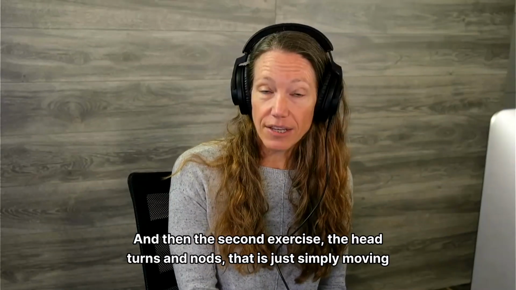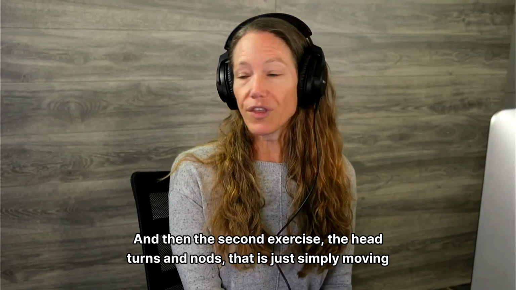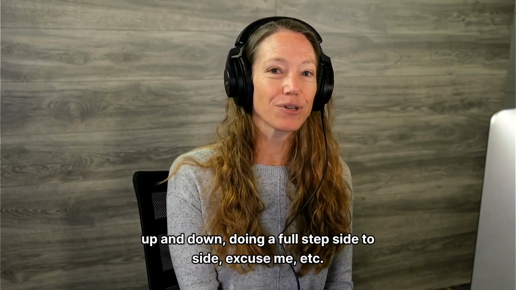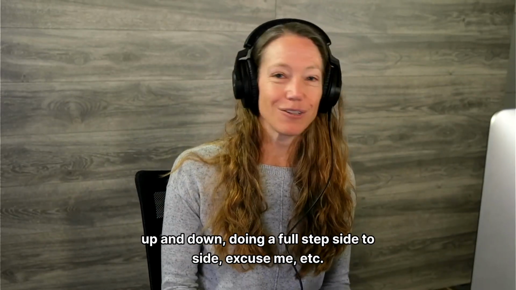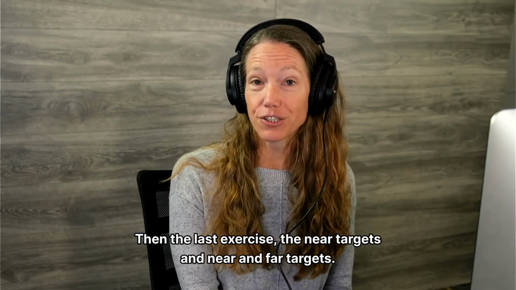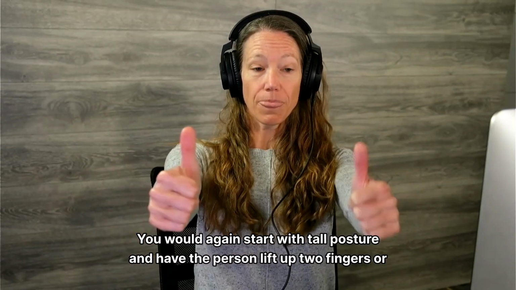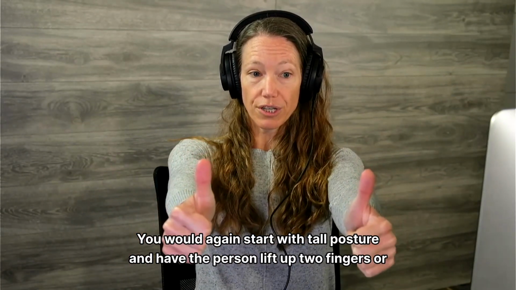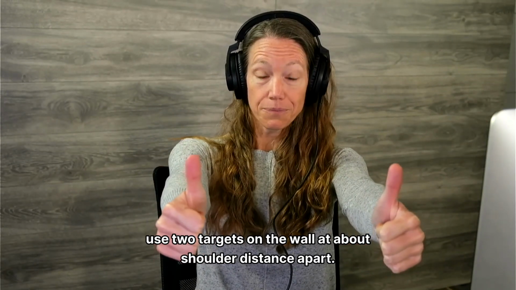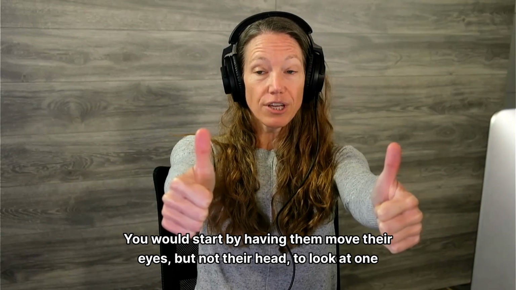And then the second exercise, the head turns and nods, is simply moving the body: turning the head, nodding up and down, doing a full step side to side, etc. And then the last exercise, the near targets and near and far targets. You would again start with tall posture and have the person lift up two fingers or use 2 targets on the wall at about shoulder distance apart. You would start by having them move their eyes, but not their head, to look at one target.